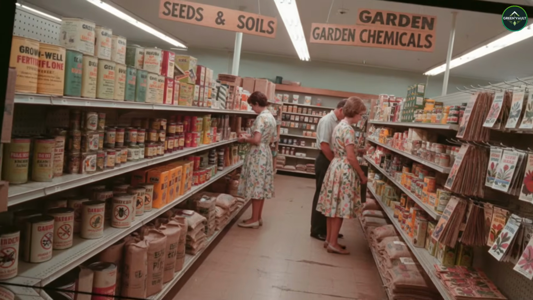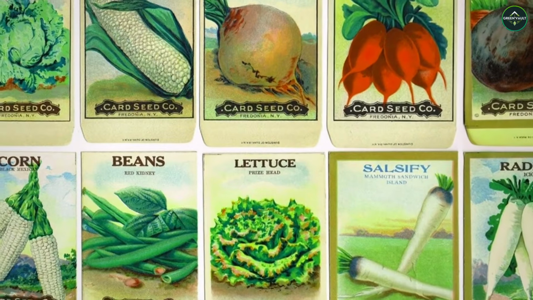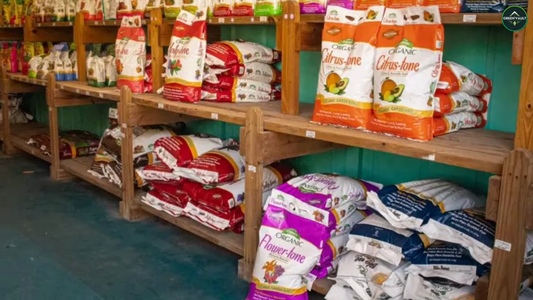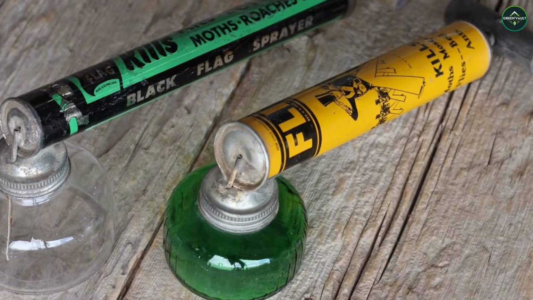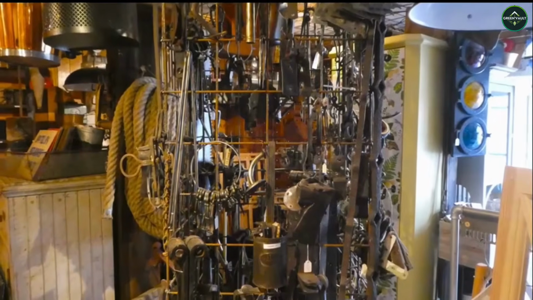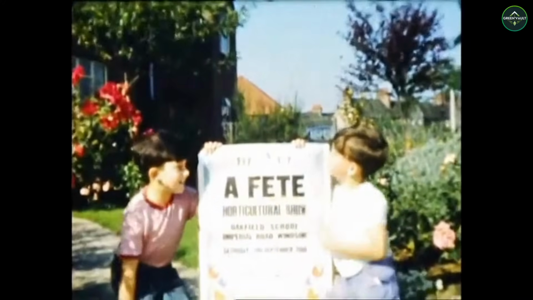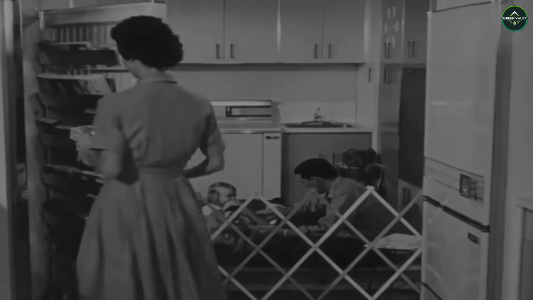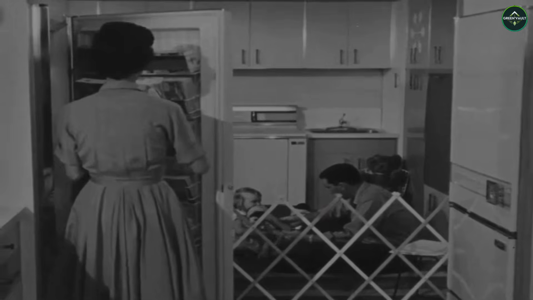At the same time, suburban garden centers proliferated. The business model required recurring product sales: seeds, fertilizers, soil amendments, pest controls, tools. The garden center served a new demographic, suburban homeowners with disposable income and limited time.